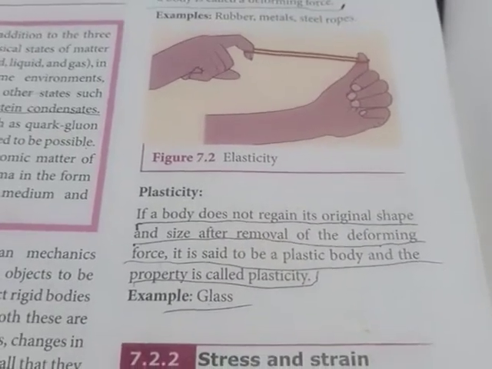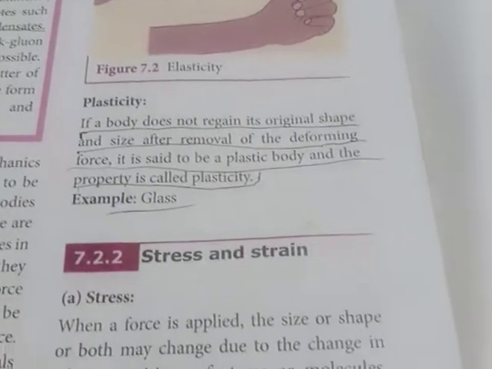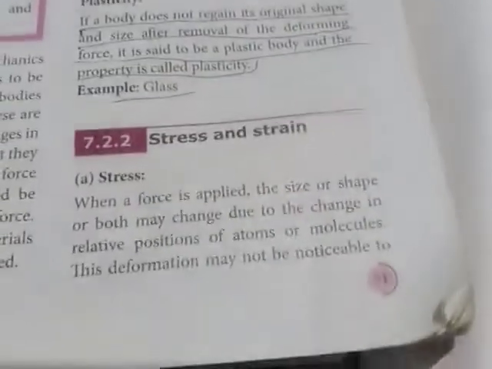So next thing you can see is stress and strain. Actually, what is this stress and strain? First thing, stress.